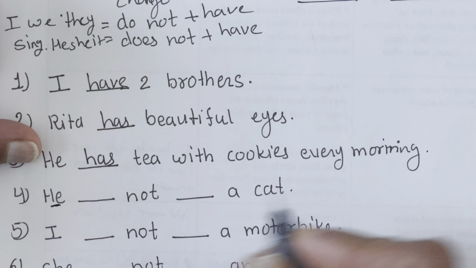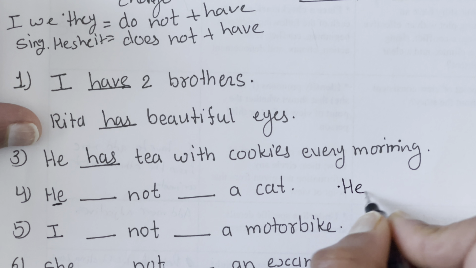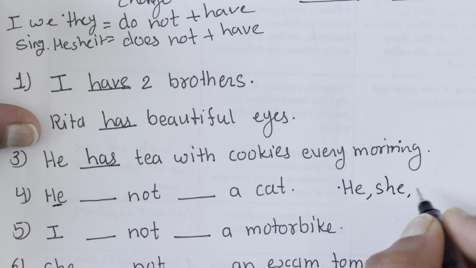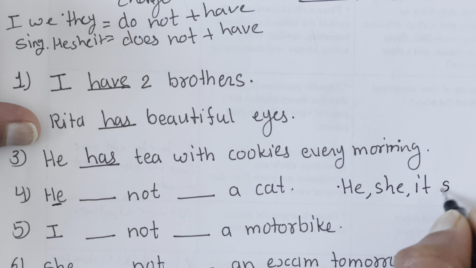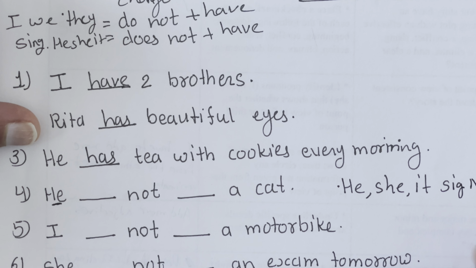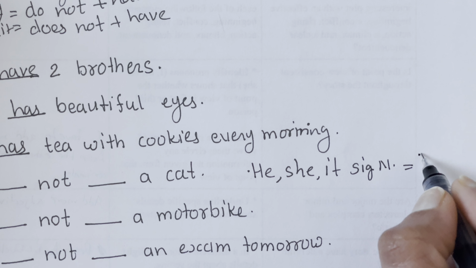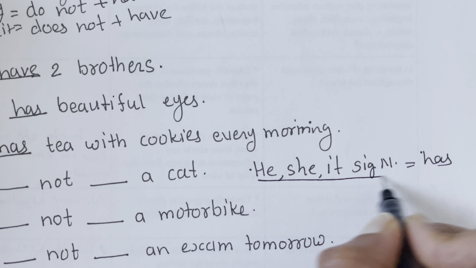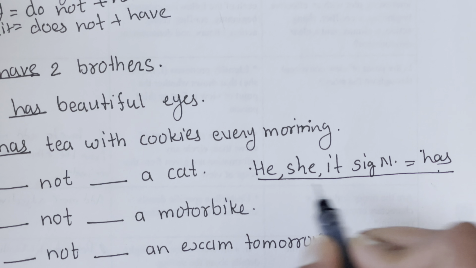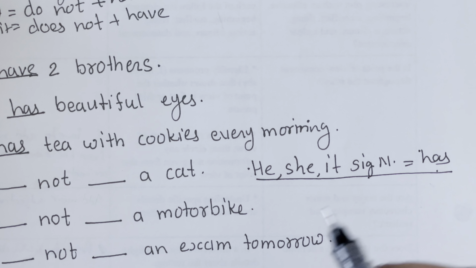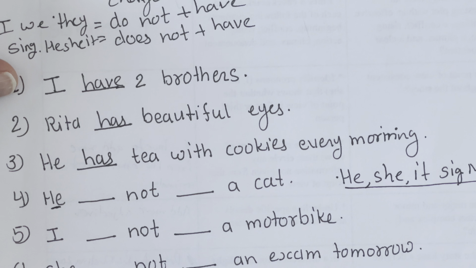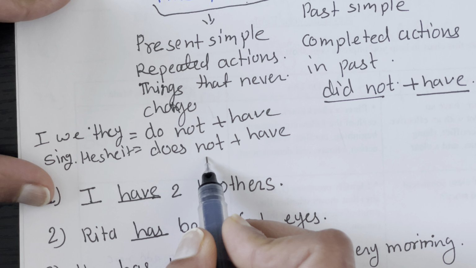Here, he, so with he, she, it or any singular noun we use has, right? And to make any sentence negative in this condition we use does not.